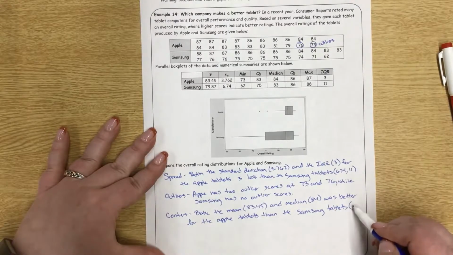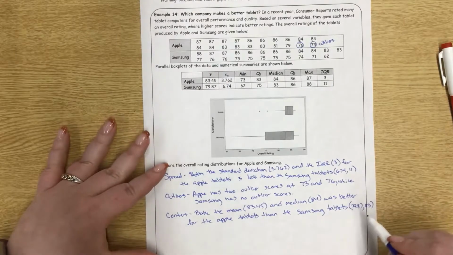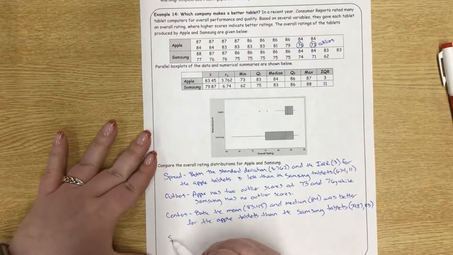And those again were 79.87 and 83 respectively.